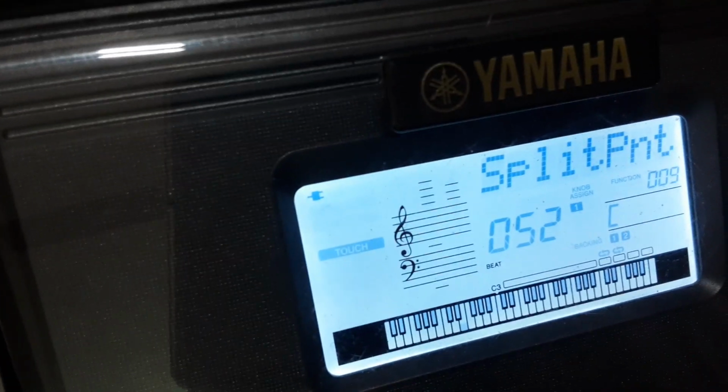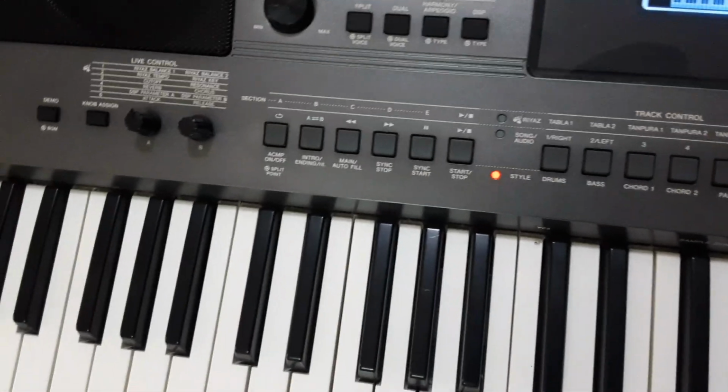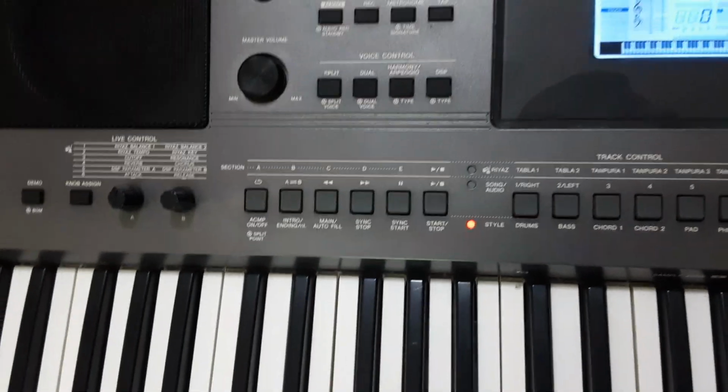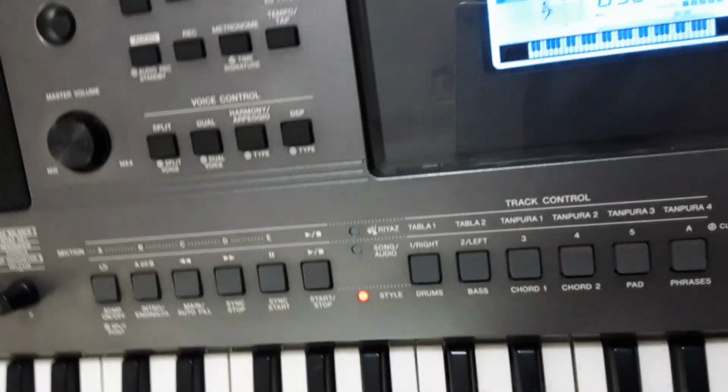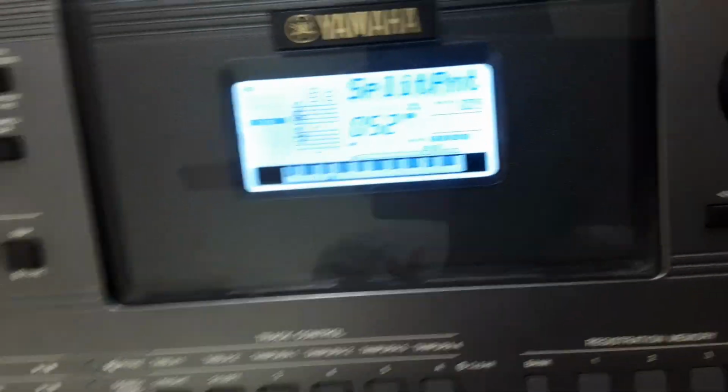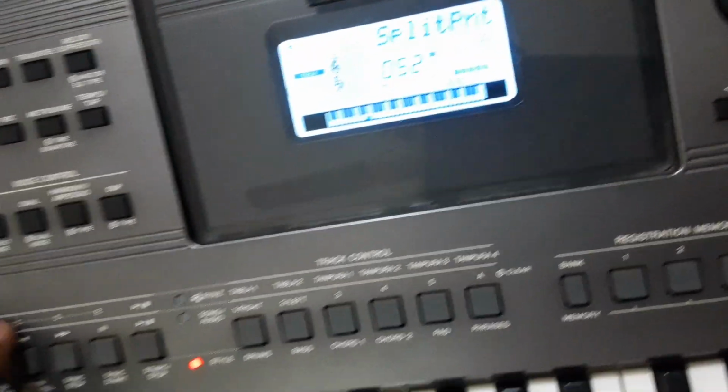And next we will be moving to the split point, which is basically when you want the beat to be separated from the chord. I'll play one random beat here. As you can see, the split point is set at 52.